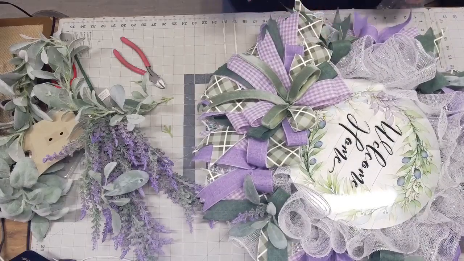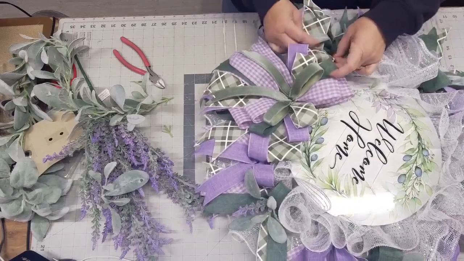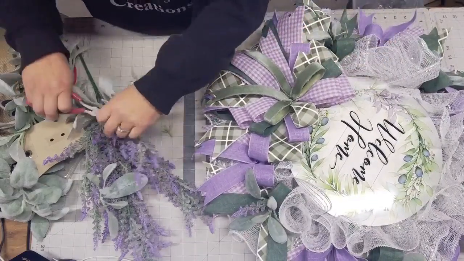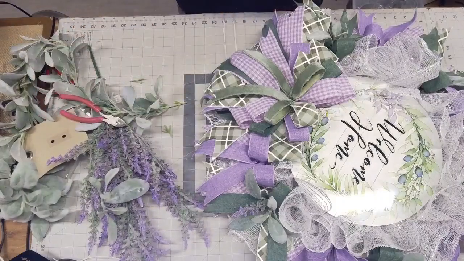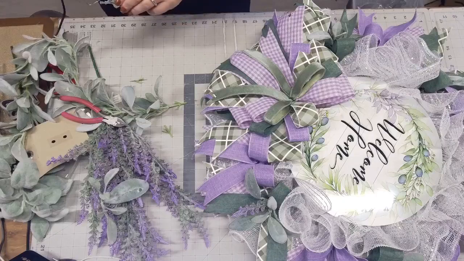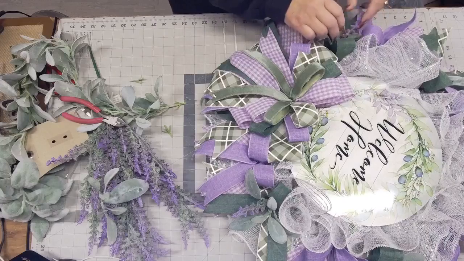Just like that. Lift. Grab our lavender. Grabbing all the glue off of it. Tucking this right on the inside.